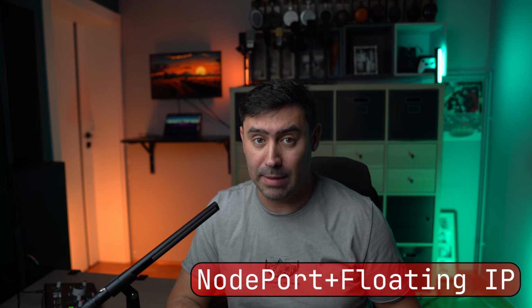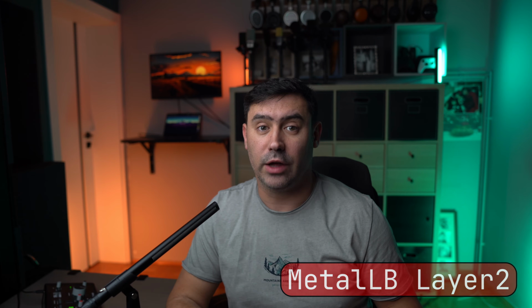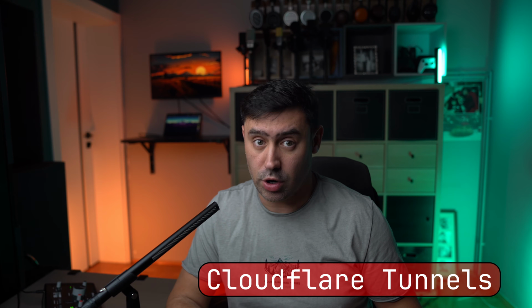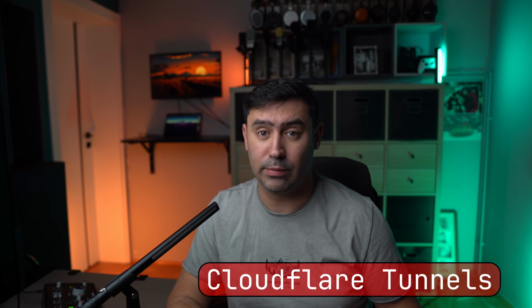I'm going to deploy a simple 3-node cluster running in highly available mode and walk you through 3 different methods for exposing your K3s Ingress to the internet, ensuring it stays up and running even if one of your nodes goes down. We'll cover using NodePort with a floating IP managed by KeepAlived, explore MetalLB as a software-defined load balancer within your cluster, and dive into the modern approach of CloudFlare tunnels with multiple replicas for robust and secure access.